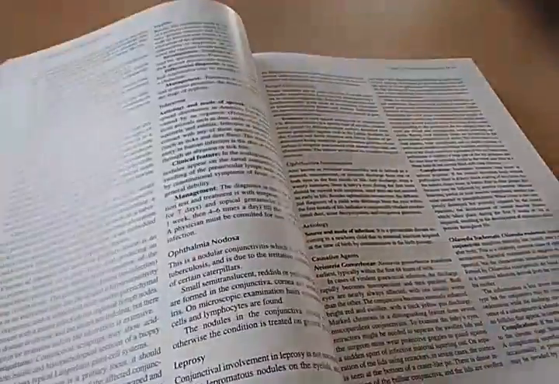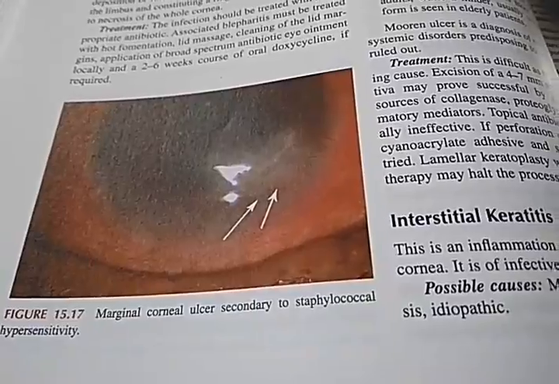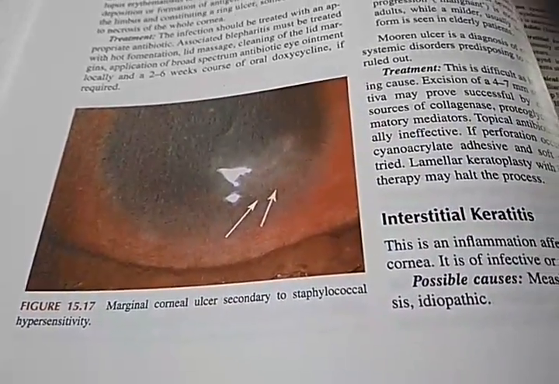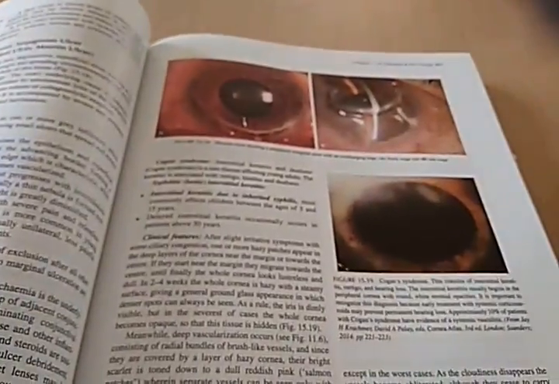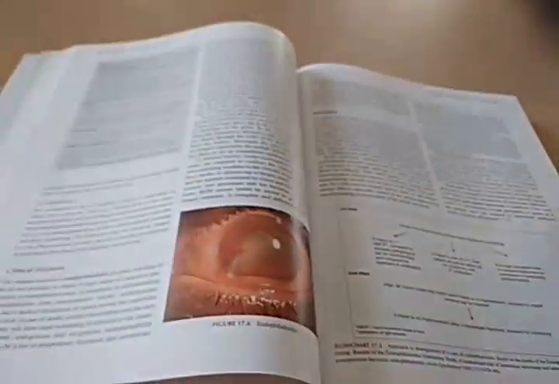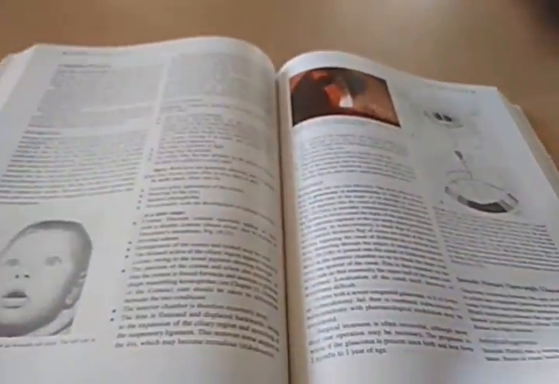So what is this? Examination of posterior segment. How much have we finished? Not even half. Let's go through some things here. What is this? Corneal ulcer, which is marginal. Yes, we can see that, due to staphylococcal hypersensitivity. Okay. Then so many images here, guys. Let's turn some pages.